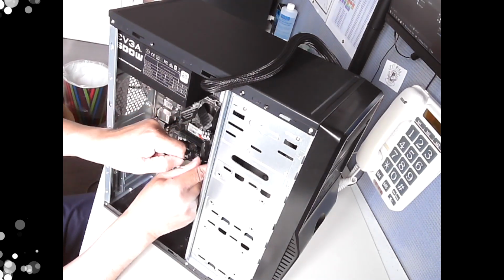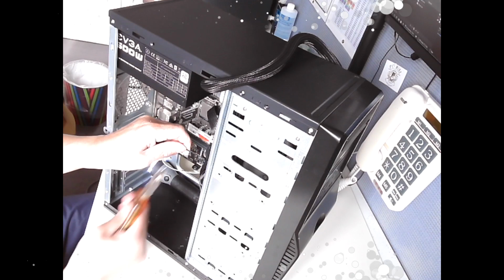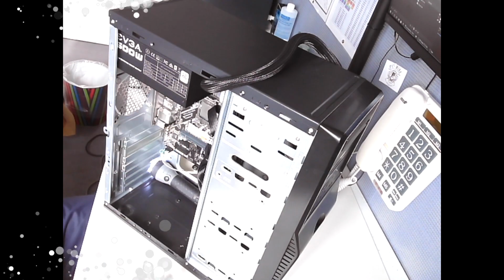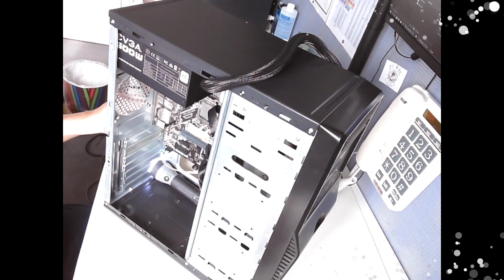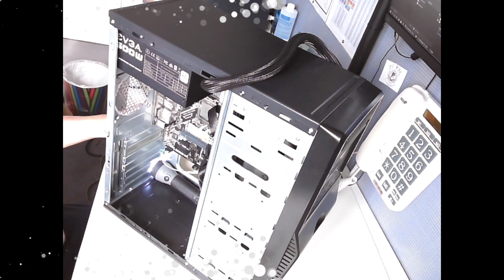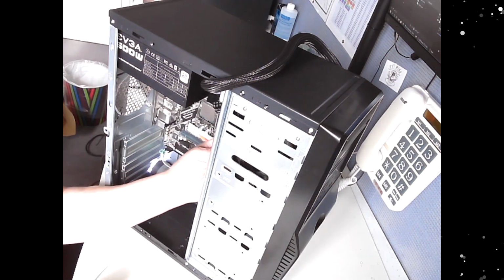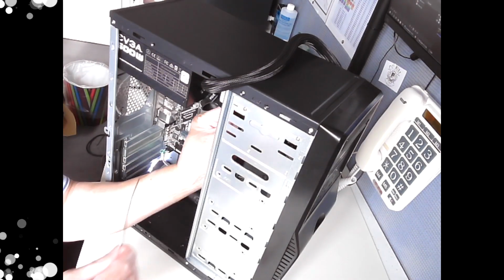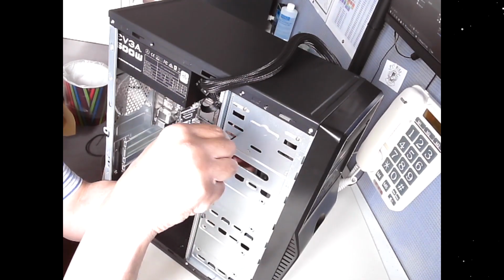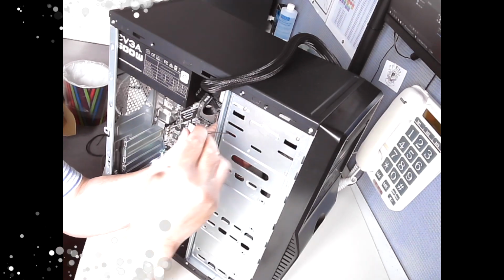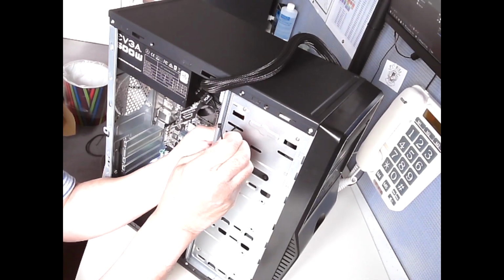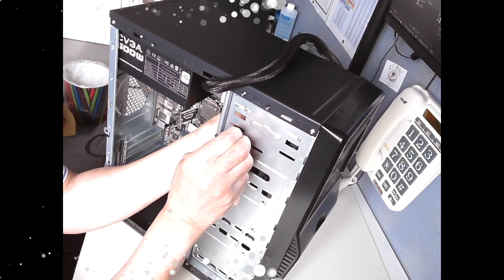So take this in a bit more now. Like I said, cable management is not something I actually do. I do that at the end, but this case dictates otherwise. So I'm having to adapt because I want all these cables tied up here, sort of out of the way.